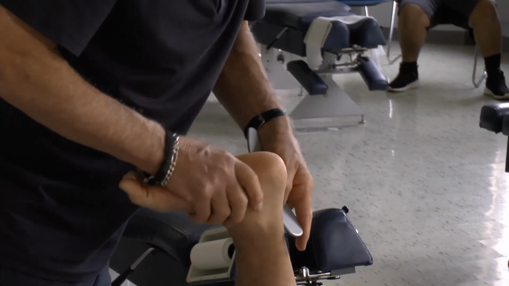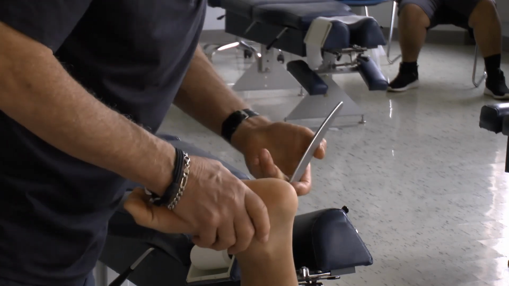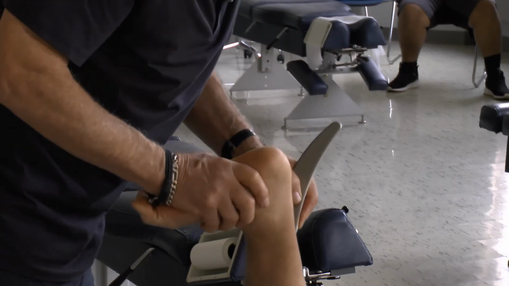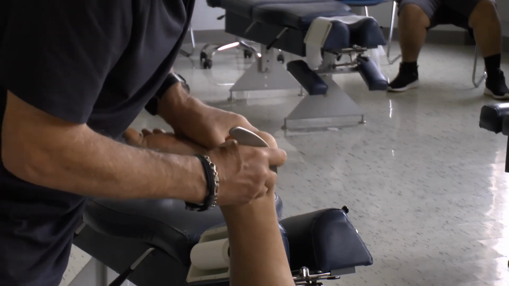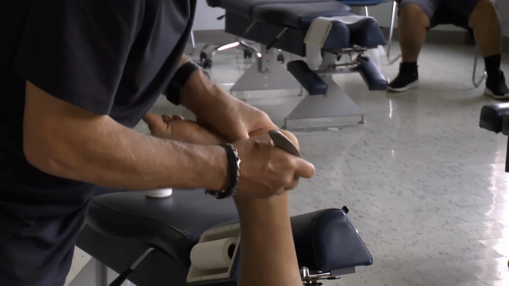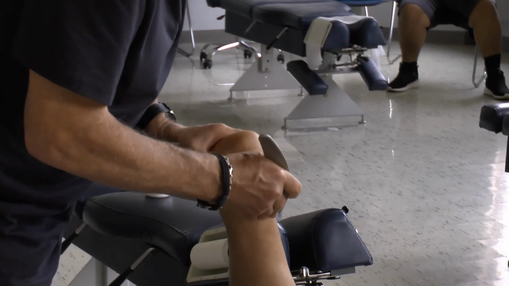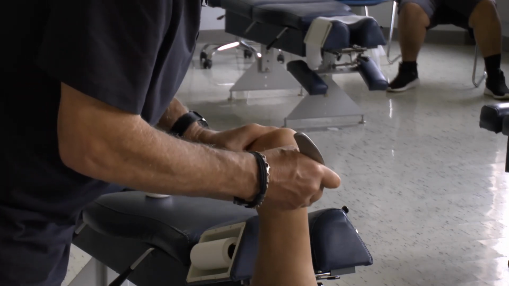And I'm going to work the Achilles tendon on the outside. The camera can't see this very well, but it'll see it better when I'm doing the inside. Working that Achilles tendon. This is improving dorsiflexion as I'm doing this. At least of the soleus because the knee's bent.